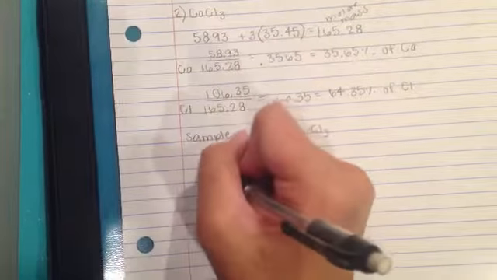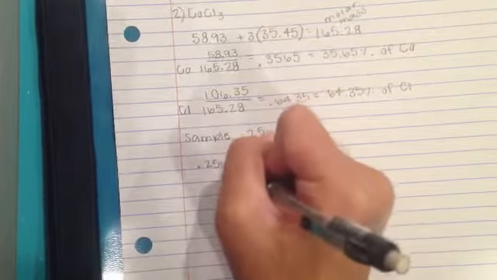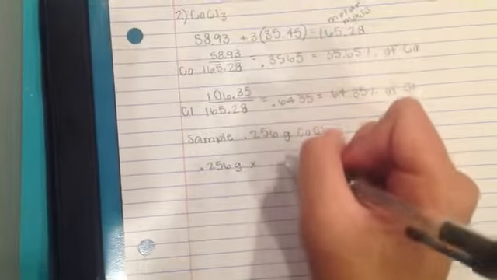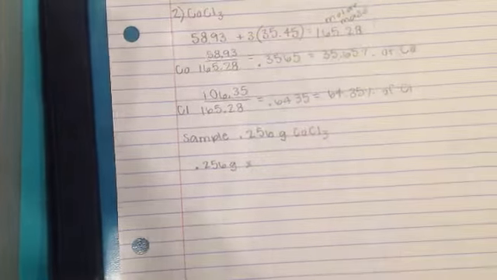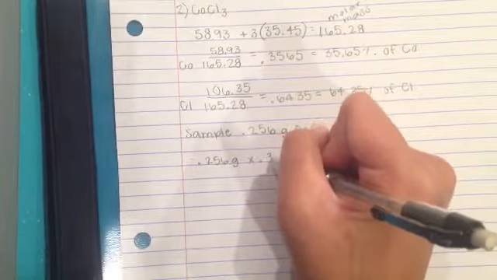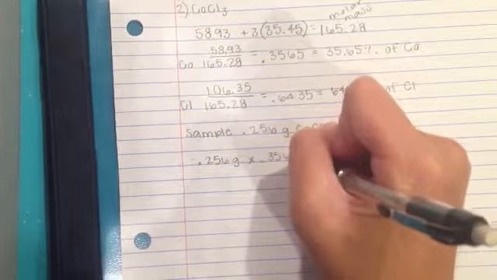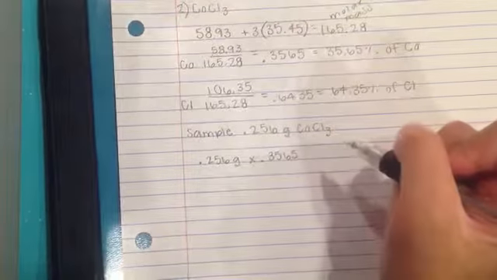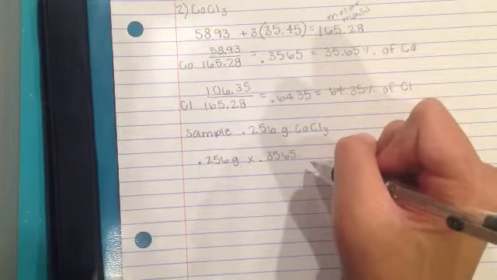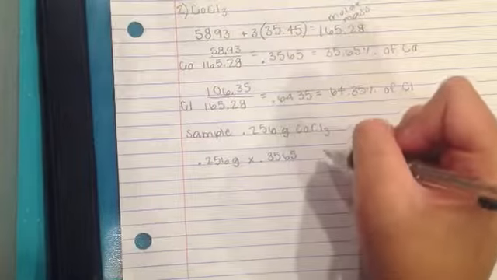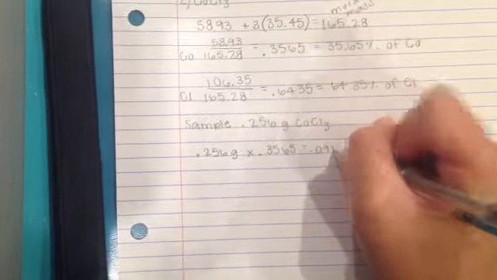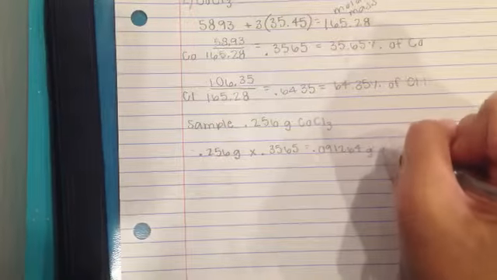First, you would take this sample amount and multiply it by the percent in decimal form of cobalt, 0.3565, to find the percent composition by mass of cobalt in the sample, which equals 0.091264 grams of cobalt.